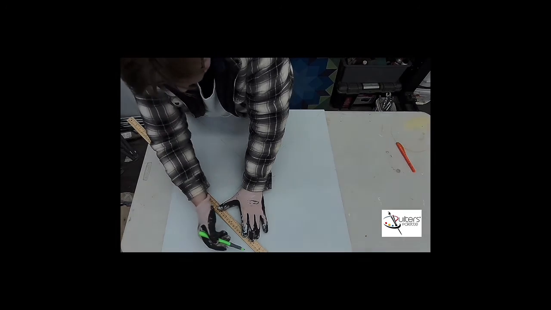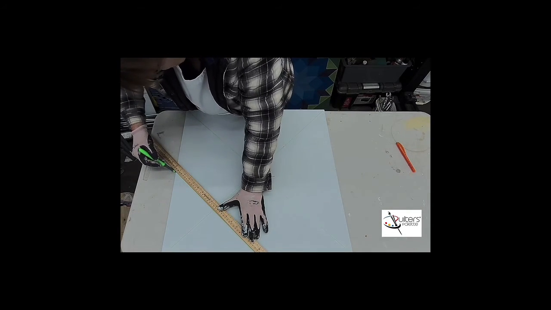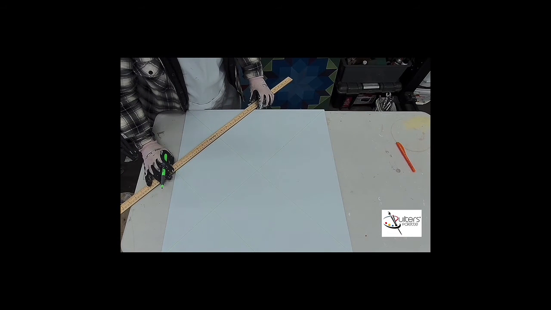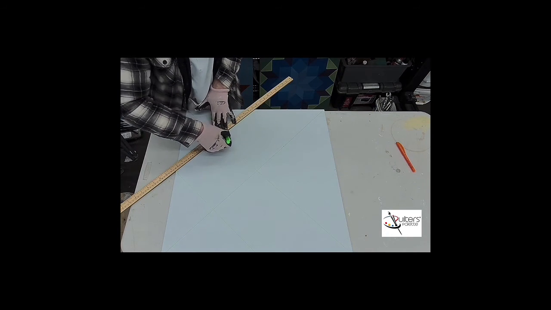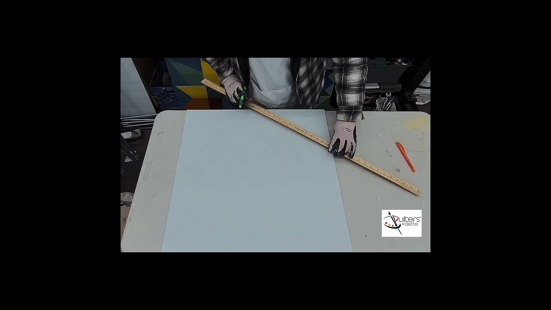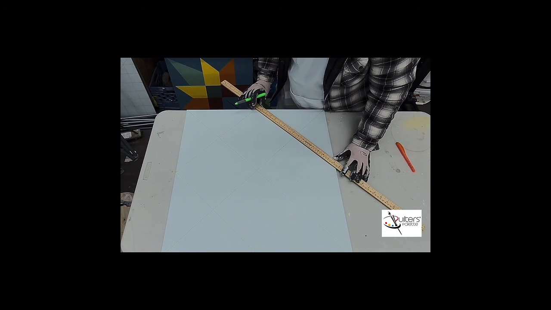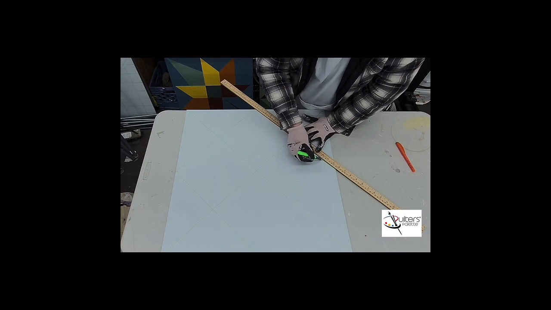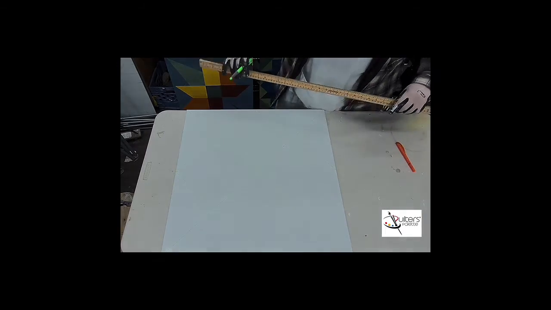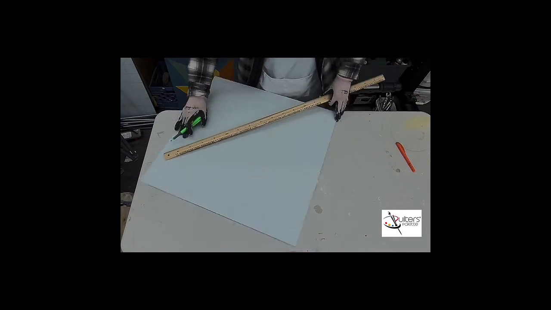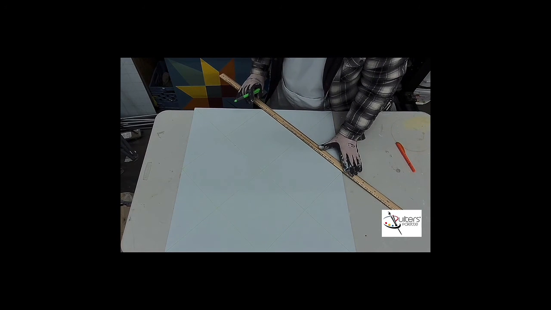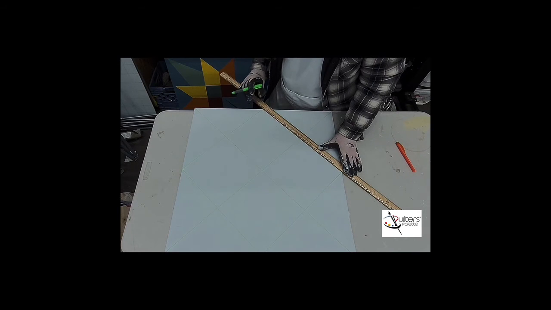They will become the corners for our grid. So you do all 4 edges.